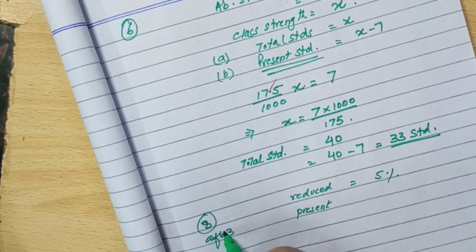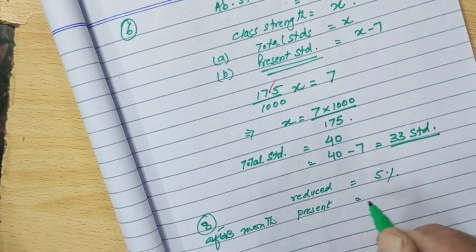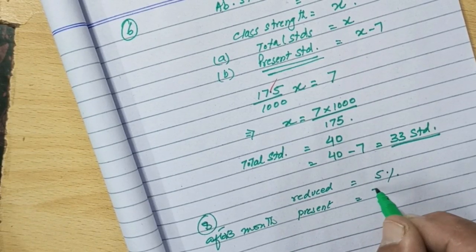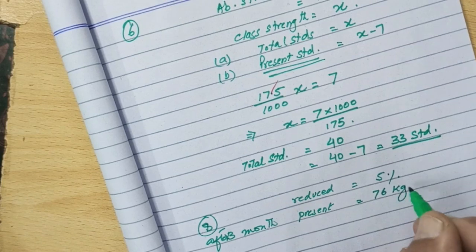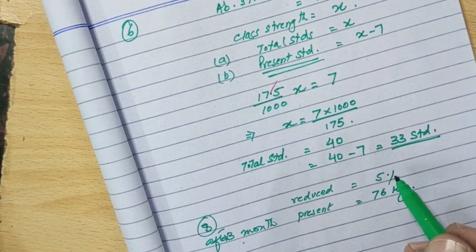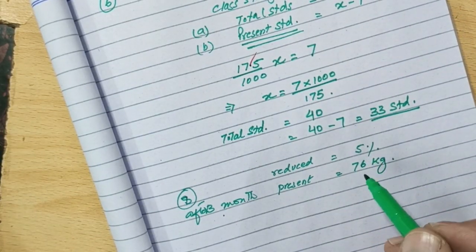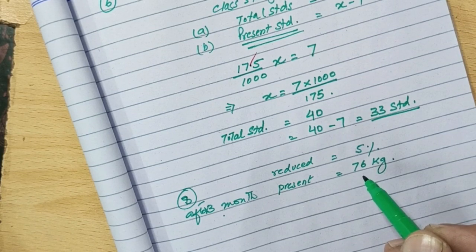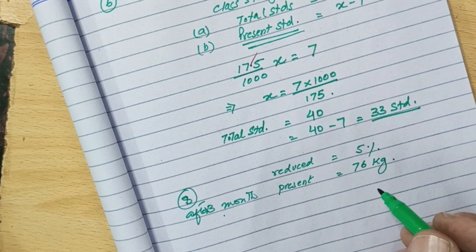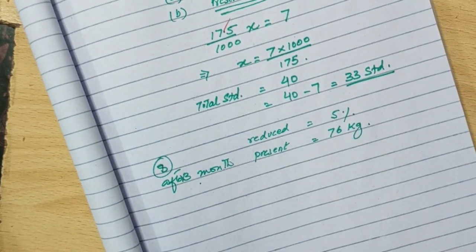After 3 months, his present weight is 76 kg. After undergoing exercise, he reduced 5%. Now his weight is 76 kg. And how much would he have weighed before the training, when he reduced 5%?